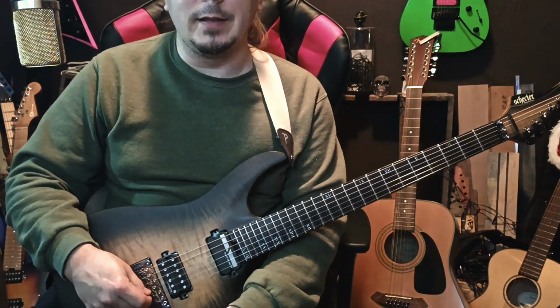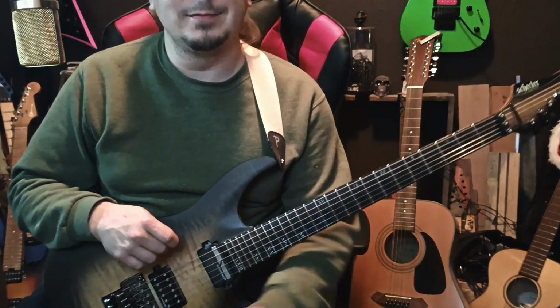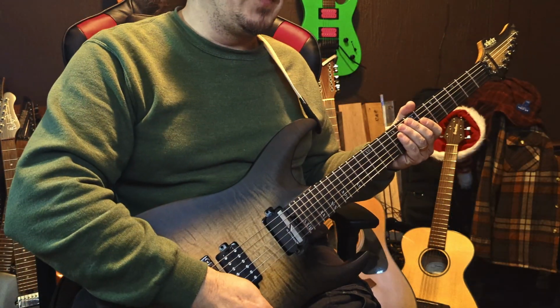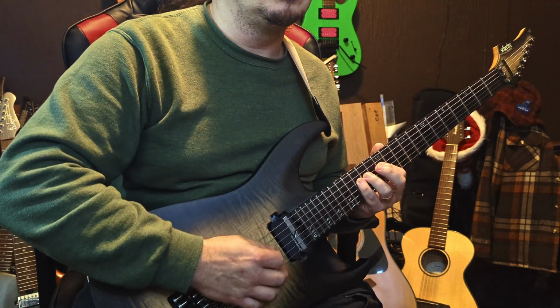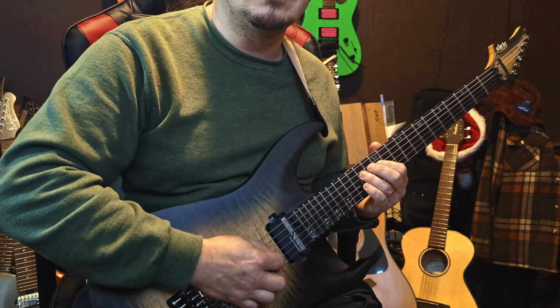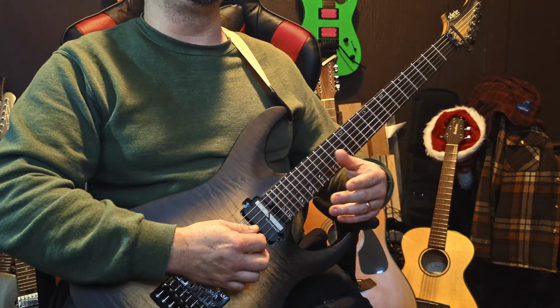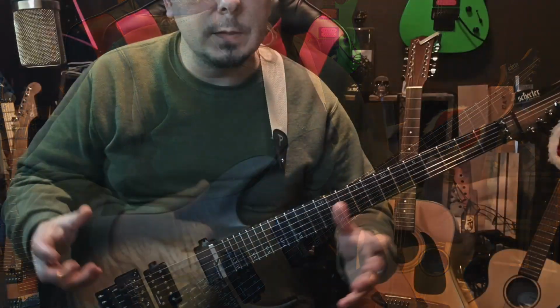But I like the 1 finger per fret approach when possible. It keeps me fresh and keeps your pinky moving. It's good for you. You should do it. Anyway, after that, he goes back to the riff for a little bit.